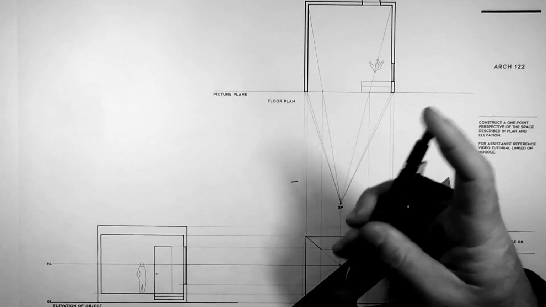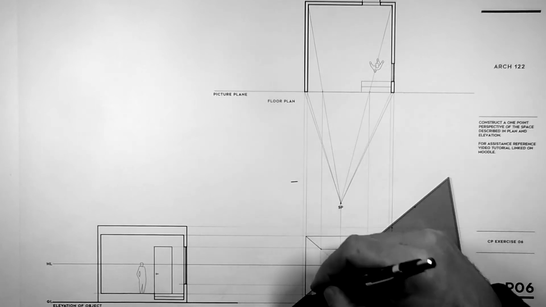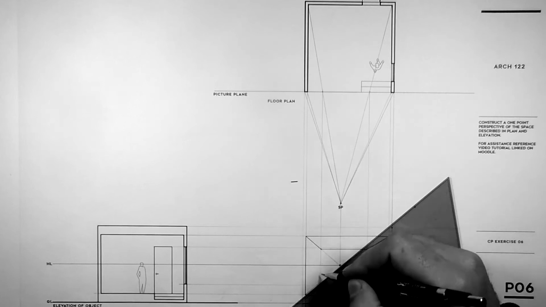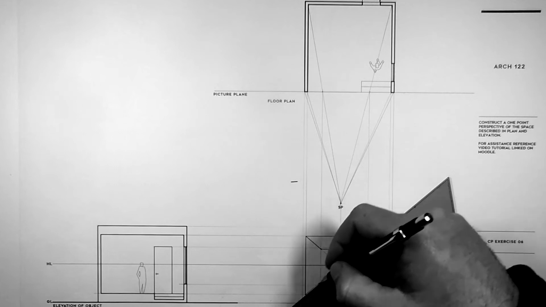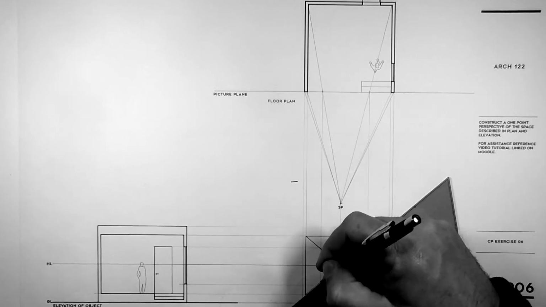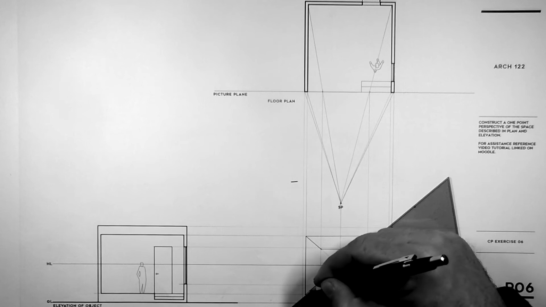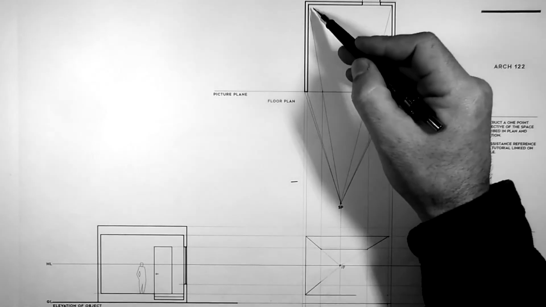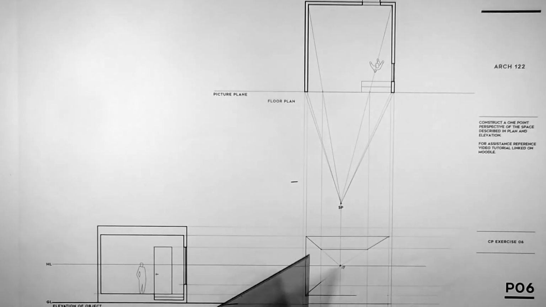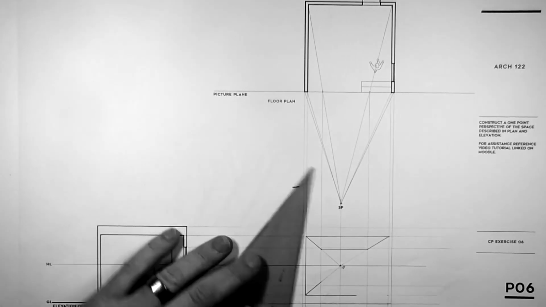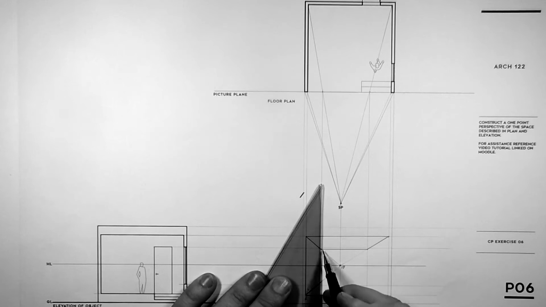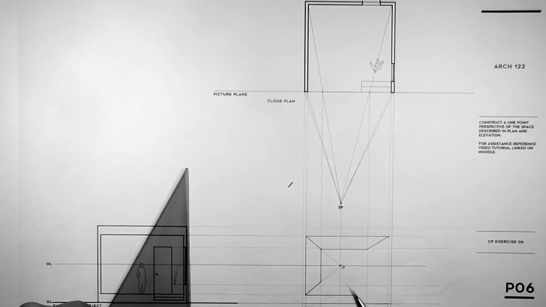And once that line meets this vertical line, I'll continue just to have the construction line there, but when it meets this vertical line of the back corner, that's where the two walls meet. And so we can stop the weight of it there, the darkened portion, and now we have that left wall defined.